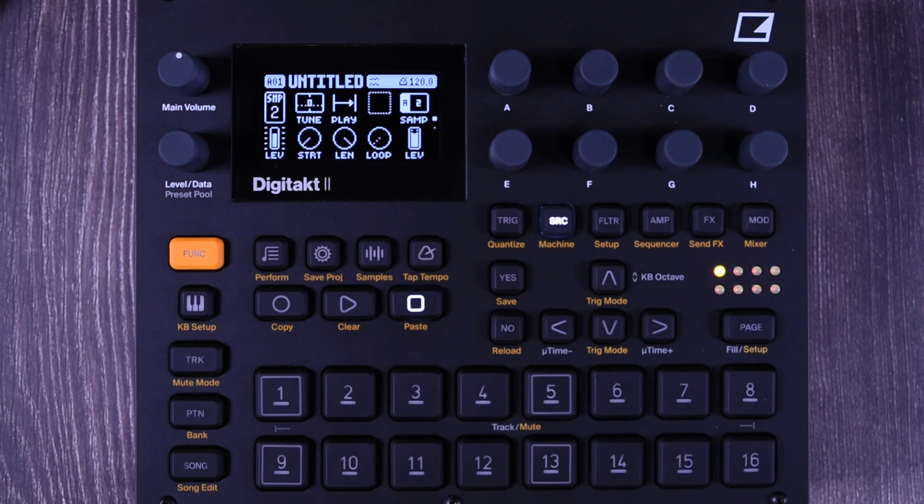Now, we didn't discuss the preset pool, but for the ones that come from Digi or Digitakt 1, I will show you right now. If you're new to the Digi or Digitakt world, don't worry, I'm going to give you a full explanation of how the presets, the pool, and all of that works right from the scratch. I'm going to do it in a few sections.